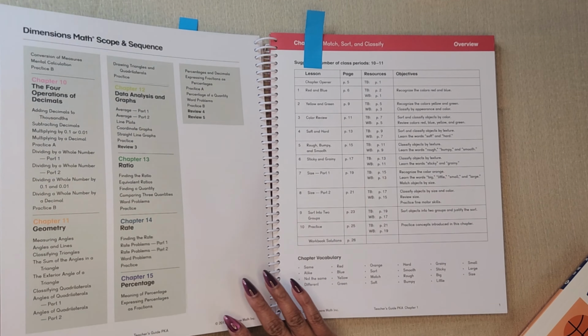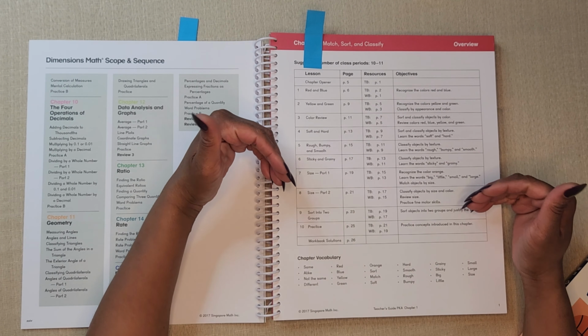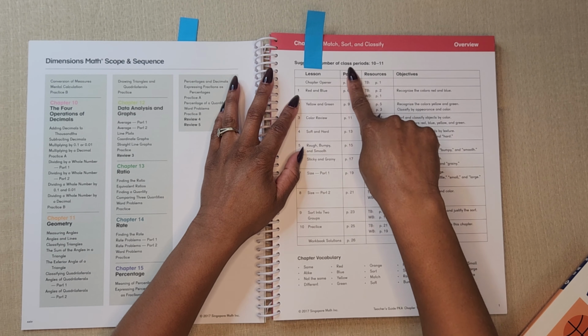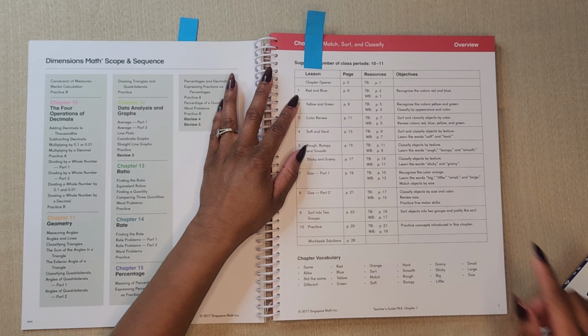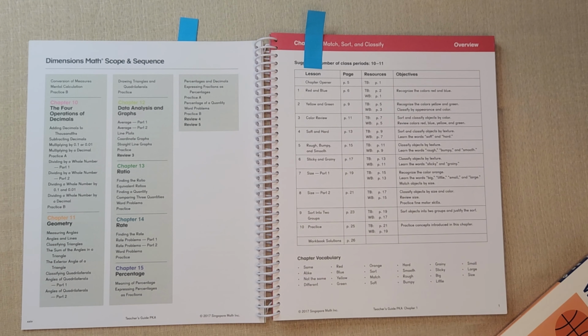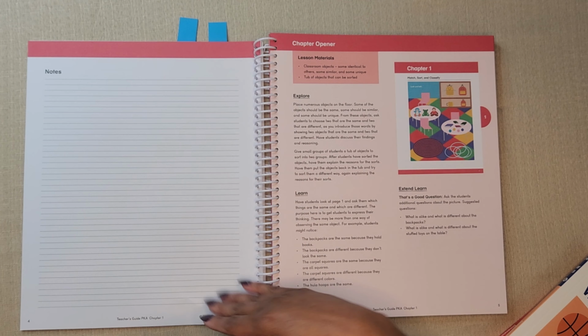Here in the beginning, before you do any chapter, it has an overview of what your child will be learning, and then it will break down the lessons, the page that the lesson's on, and what page you're going to be using in the textbook and in the workbook as well. And it also has the objectives. So let's jump into chapter 1.